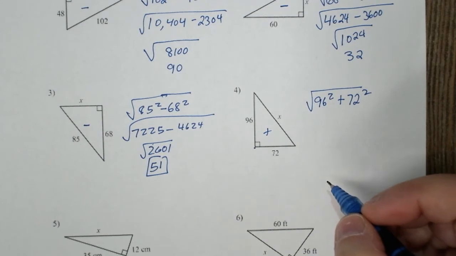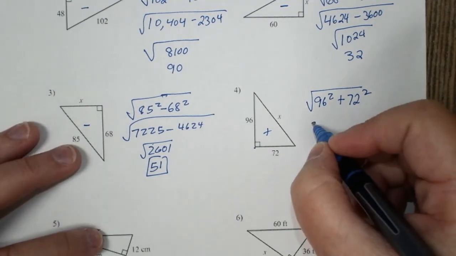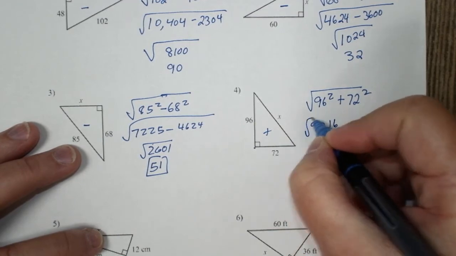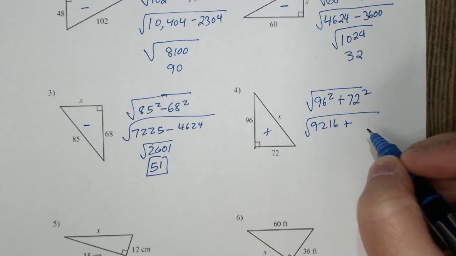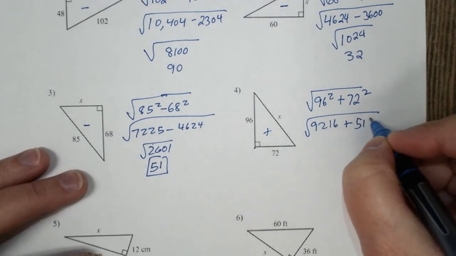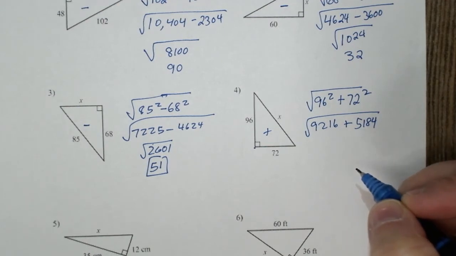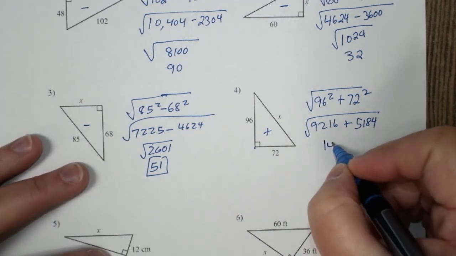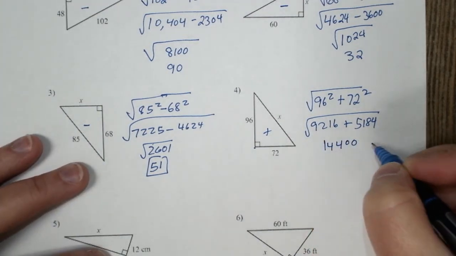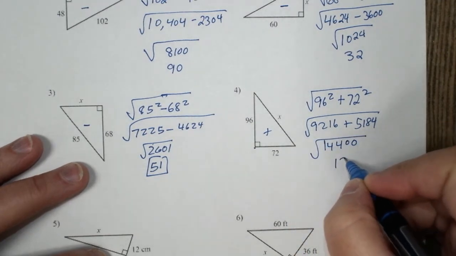So I get 96 squared, which is 9216, and 72 squared is 5184. Which is 14400. Take the square root of that, which is 120.